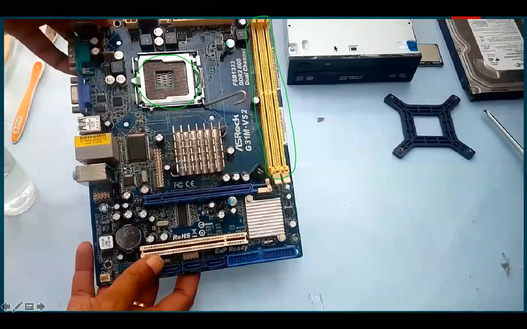So let me mark this in a drawing. I'm going to draw in yellow color. Yes, sir. This is the back side of the computer. Why? You can see some parts are out here.